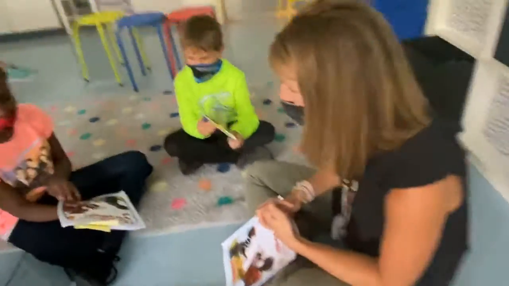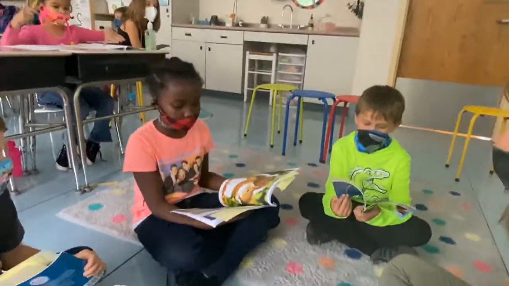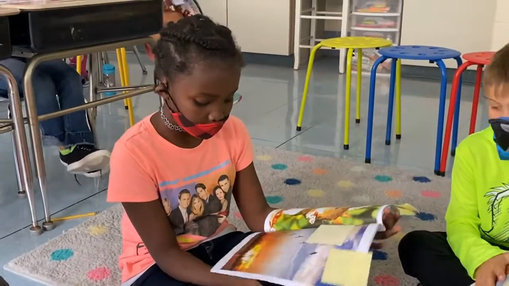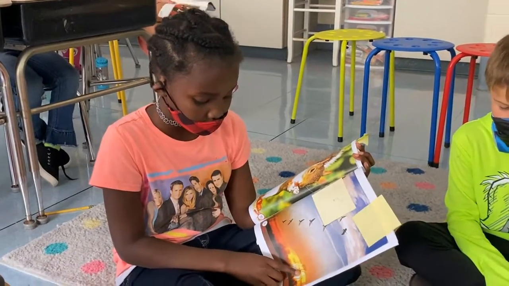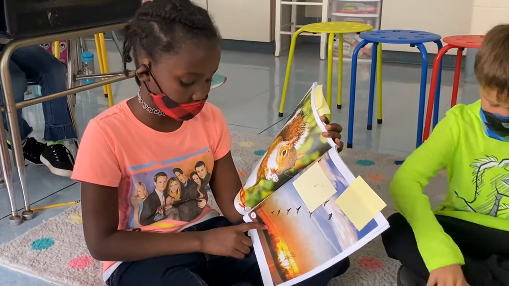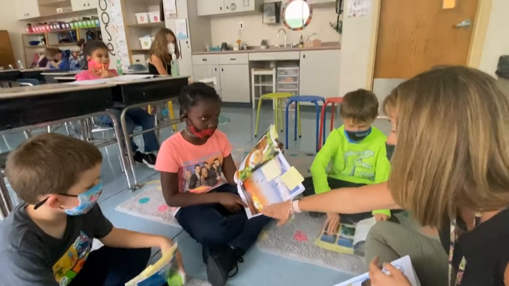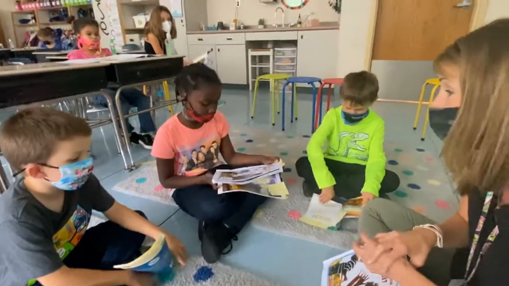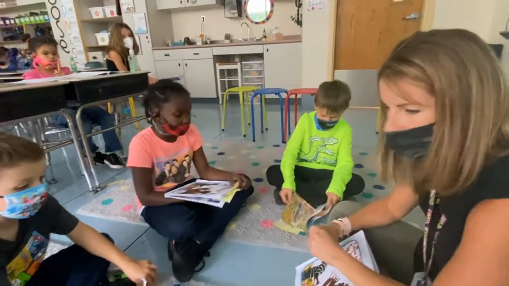You want to go first, Yael? You want to open up your book? I noticed this right here is a beautiful sunset, and then I think this is water. Okay, she noticed the sunset on page 16. It was so beautiful. I noticed it too. Do we have another noticing?